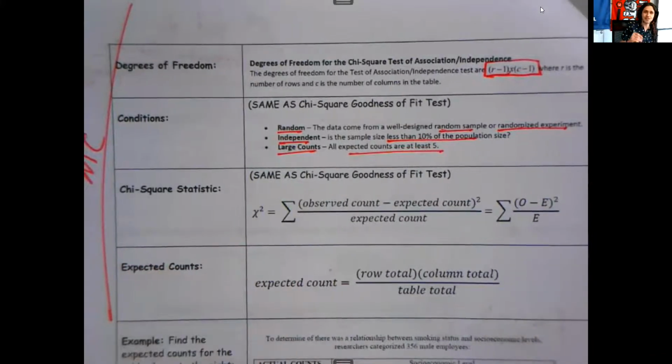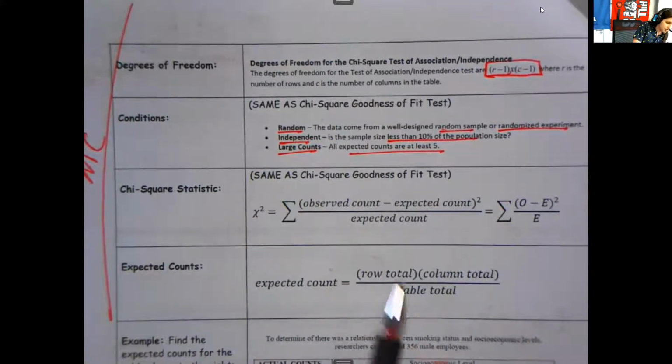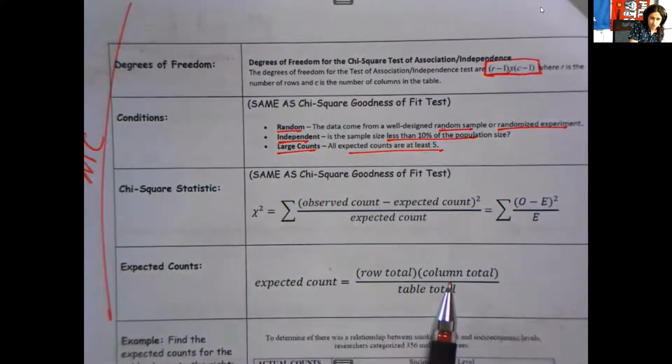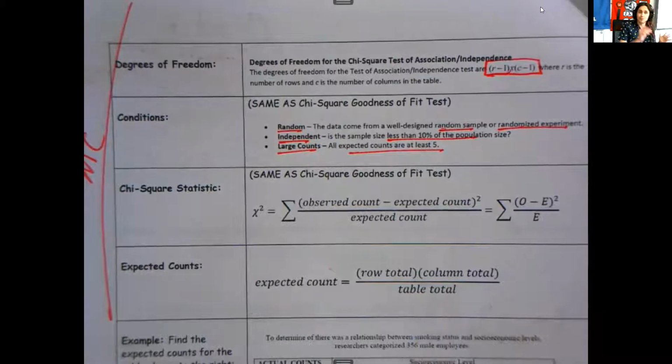Our expected counts are a little different here. It's the row total times the column total over the table total. That's something you need to know. I'll derive why that's true in class when I see you in person. Let's talk generally about why that's true.